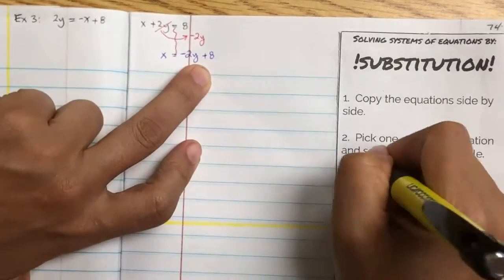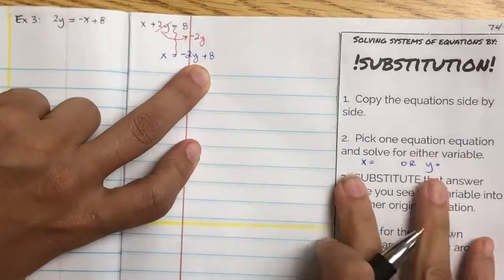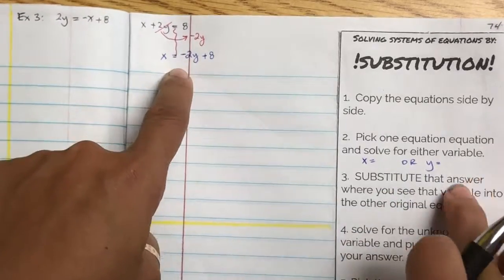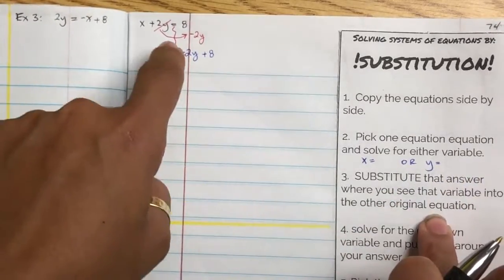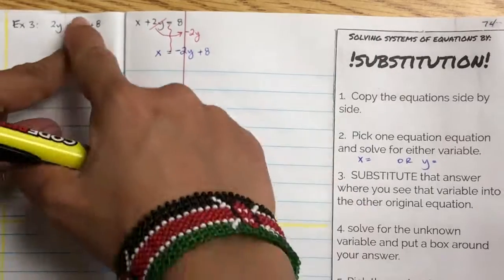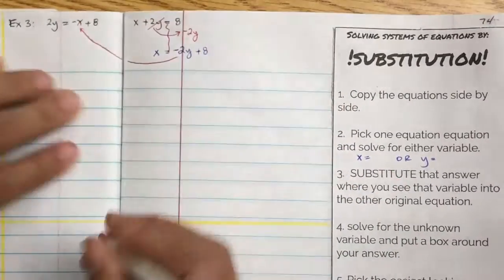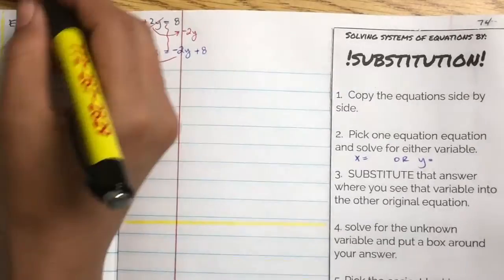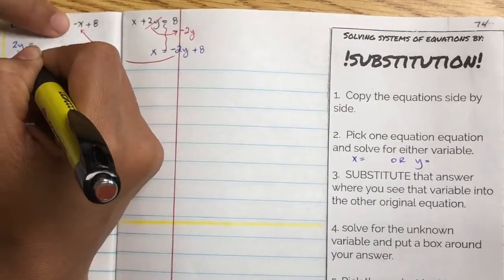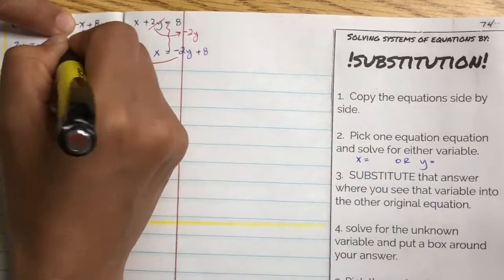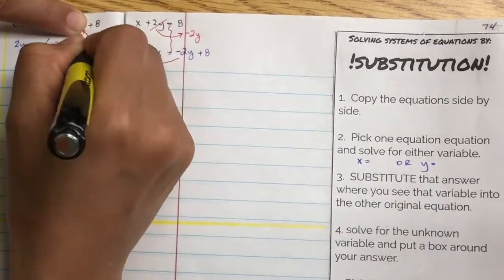Alright, then you're going to plug that into the other one. So anytime you're solving for either x or y, in this case, I solve for x, substitute that into the other one. So where I see an x, I'm going to put that in there. So it's going to be 2y equals, negative, and then I see an x. So instead of x, I'm going to put negative 2y plus 8. Bring everything else down plus the 8.